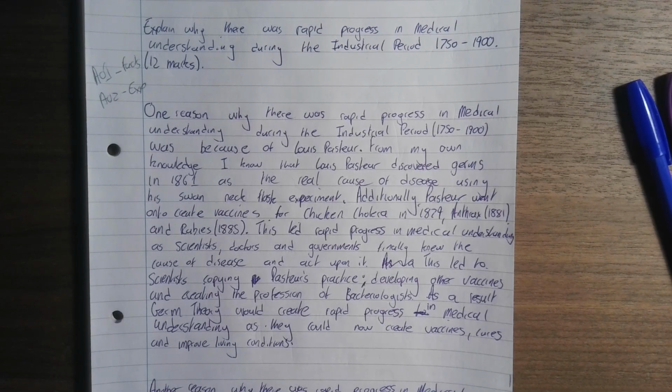One reason why there was rapid progress in medical understanding during the industrial period was because of Louis Pasteur. From my own knowledge, I know that Louis Pasteur discovered germs in 1861 as the real cause of disease using his swan neck flask experiment. Additionally, Pasteur went on to create vaccines for chicken cholera in 1879, anthrax in 1881 and rabies in 1885.